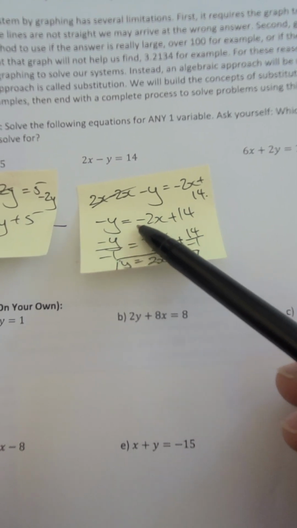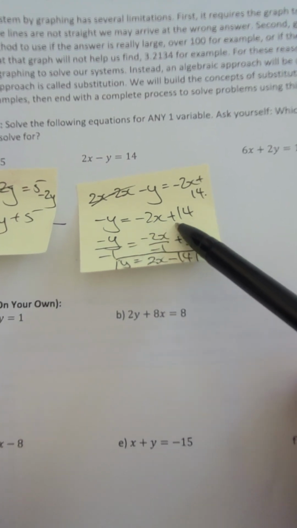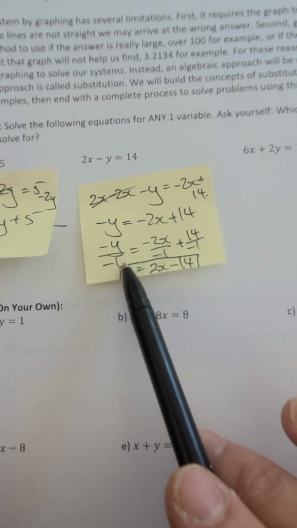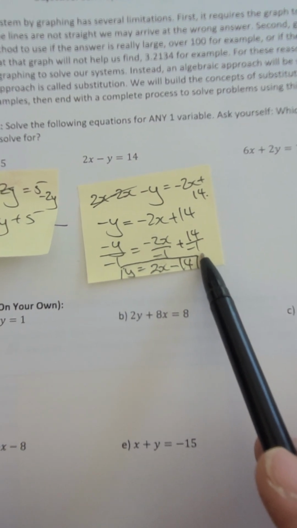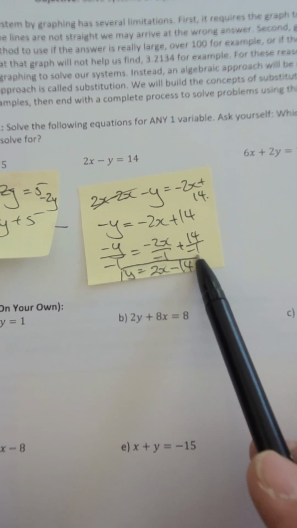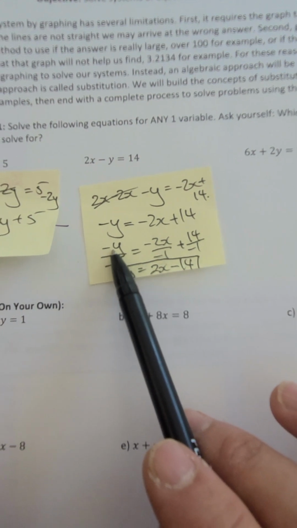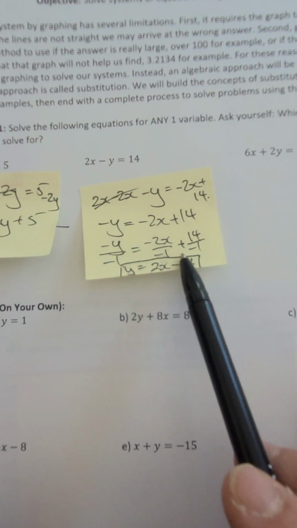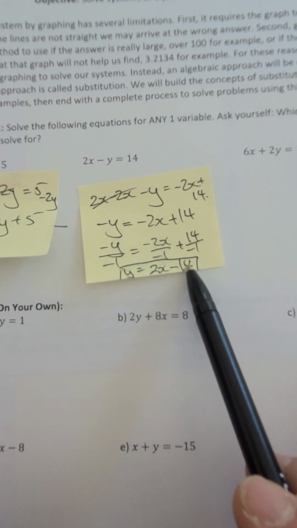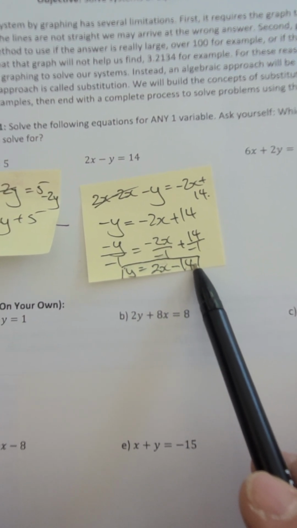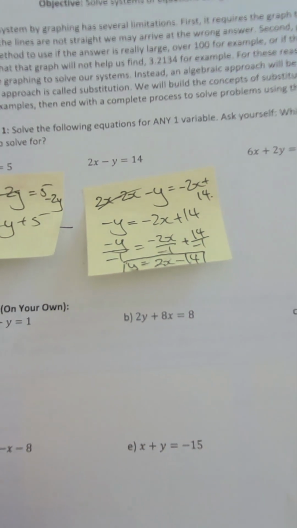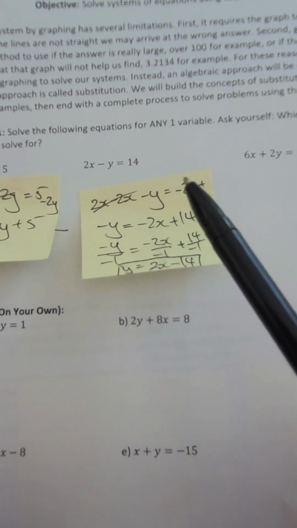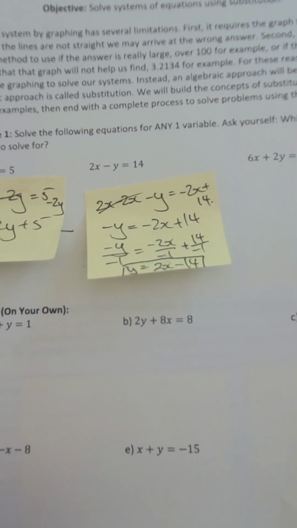So now I have minus y equals minus 2x plus 14, the original 14 here. Then I divide everything by minus 1. Really, it's just changing the sign for everything. So this was minus, now it's plus. This was minus 2, now it's plus 2. This was plus 14, you now have minus 14. Okay? So that's an example of what you do if you decide to isolate y.